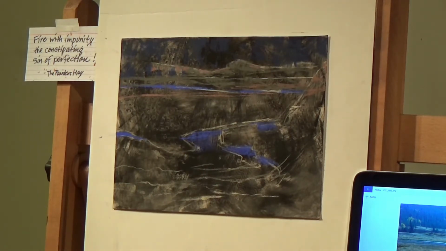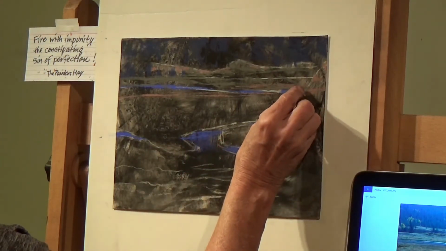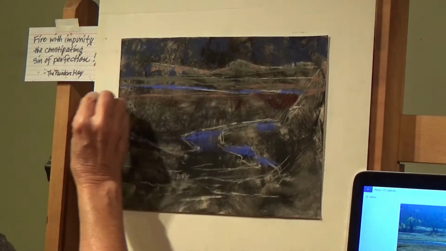Always remember to give your viewers a way into your painting. As you can see, I added that little bit of blue on the left. That's one way to bring your eye into the painting, as you'll see on down as we get further into this piece.